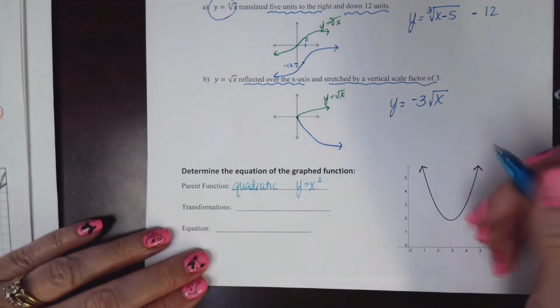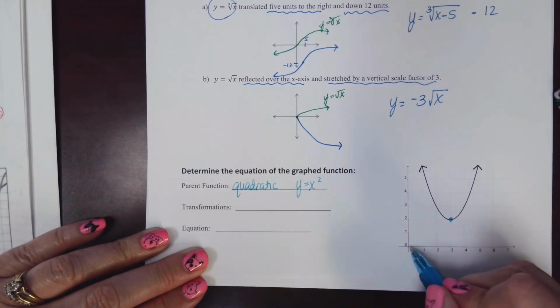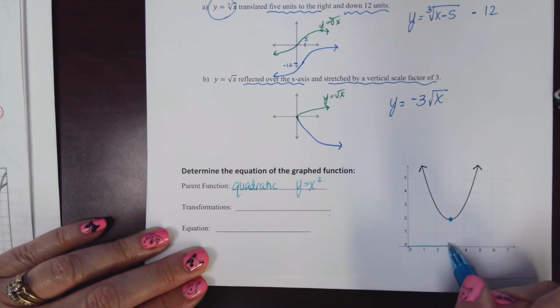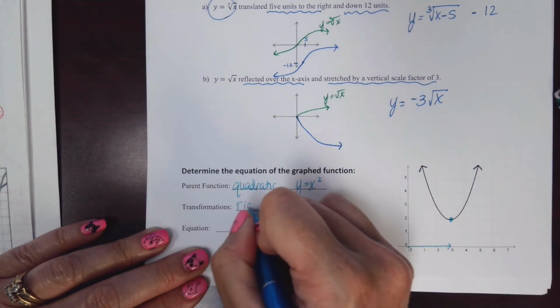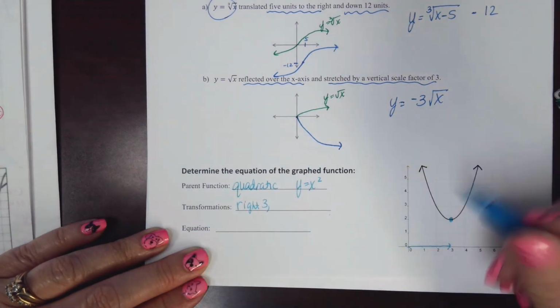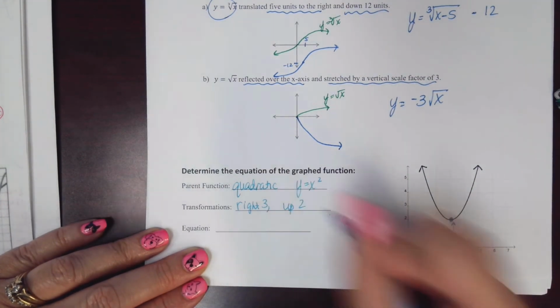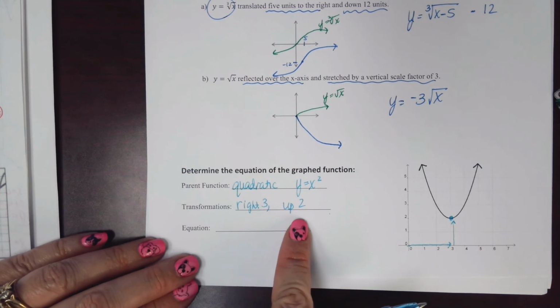What have I done to that? Well, my vertex isn't at 0, 0, it's over here. So I moved my vertex to the right 3, and then I moved my vertex up 2. So I have a horizontal shift and I have a vertical shift.